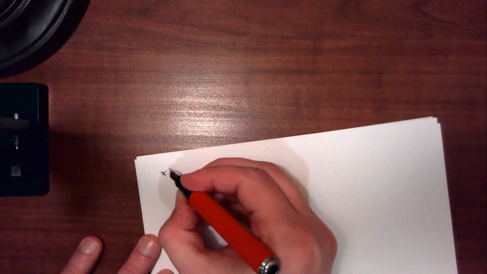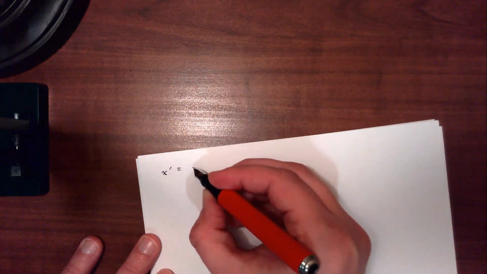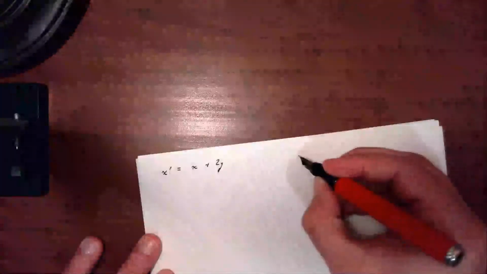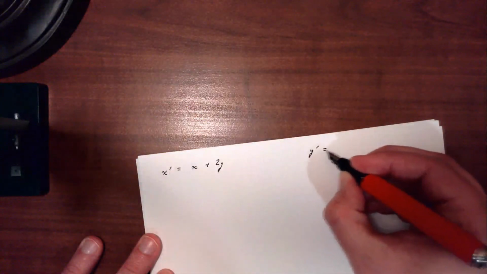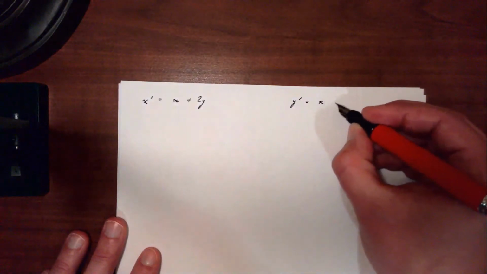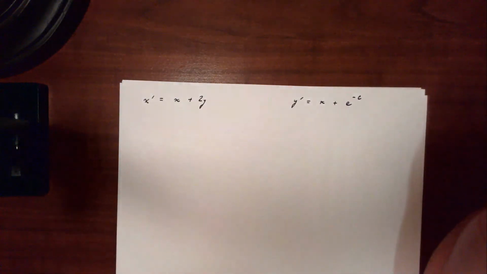So x prime equals x plus 2y. y prime equals x plus e to the negative t. What we'll just do is take the Laplace transform of both sides of each of these equations, and we will create then a system of equations that we can solve for the capital X and capital Y using Cramer's rule.